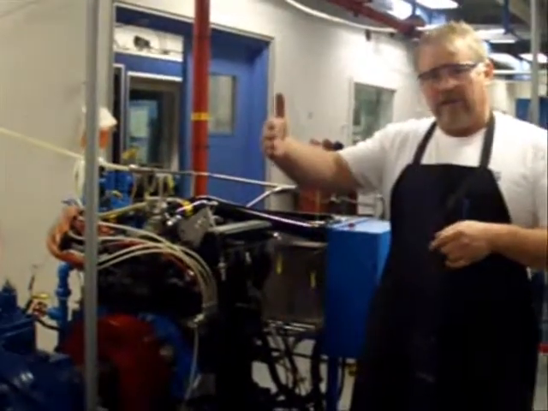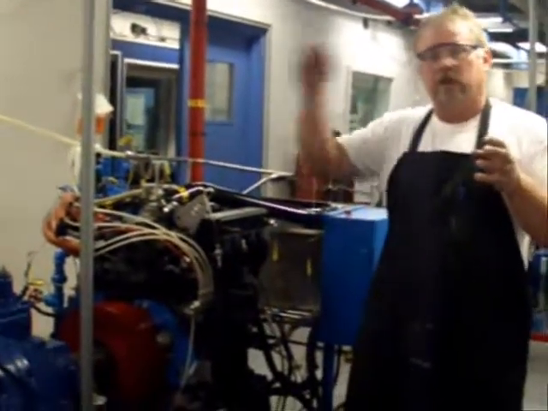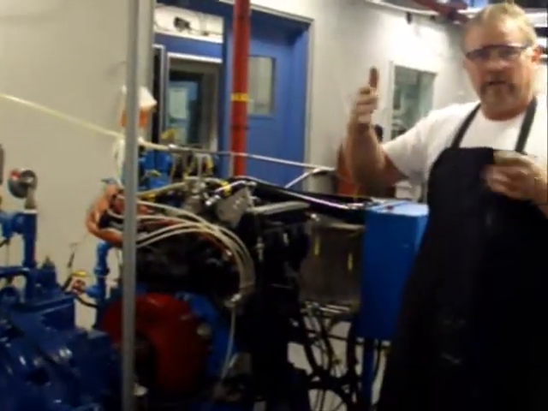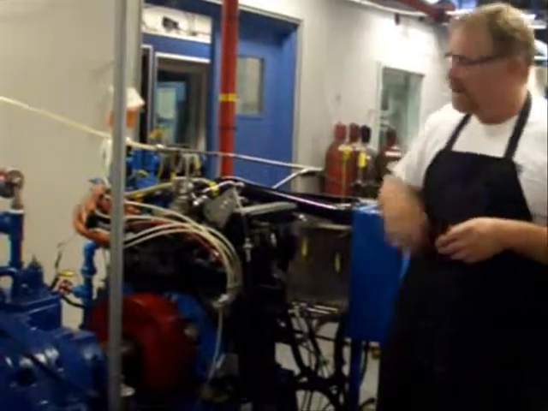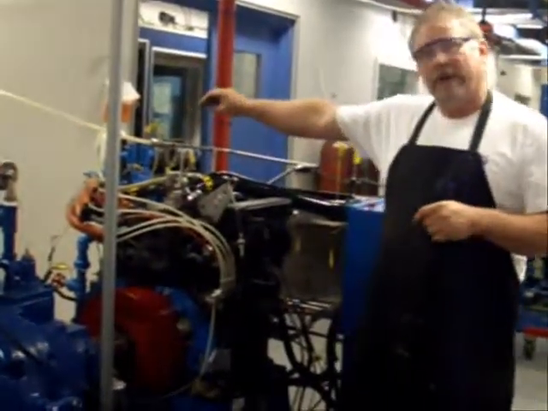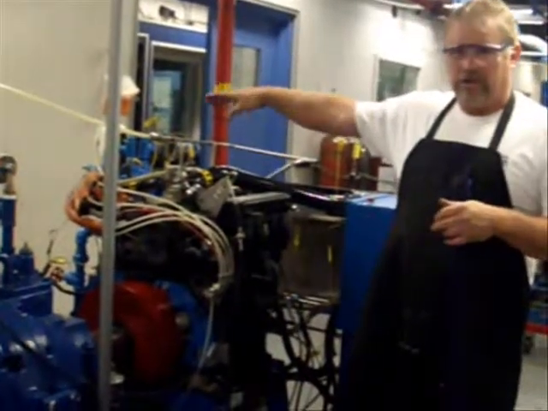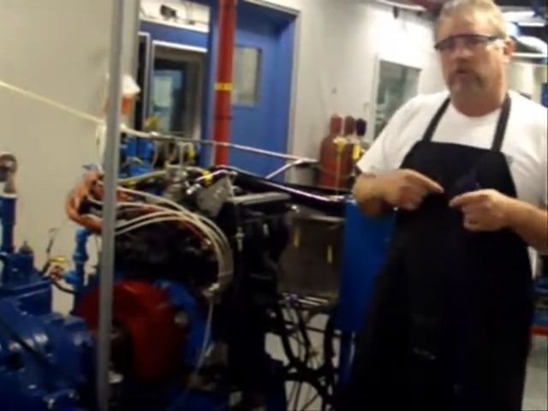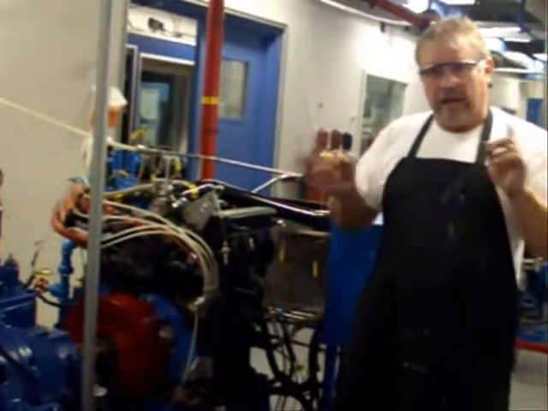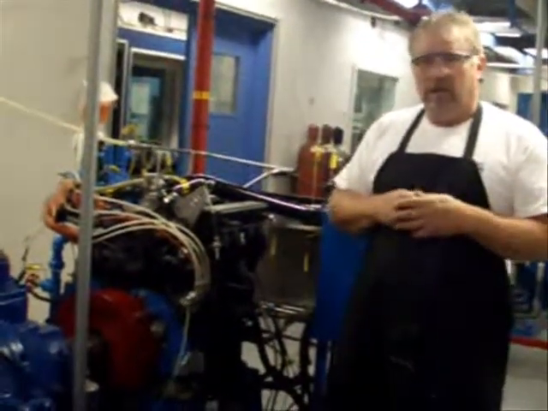On a normal car, we have a radiator and a water pump. The water pump circulates the coolant through the engine, through the radiator to get cooled off, and back into the engine. In this particular laboratory, we have it set up with a water-to-water heat exchanger instead of a radiator. So we're able to much more closely measure the amount of flow and the temperature differential between in and out.